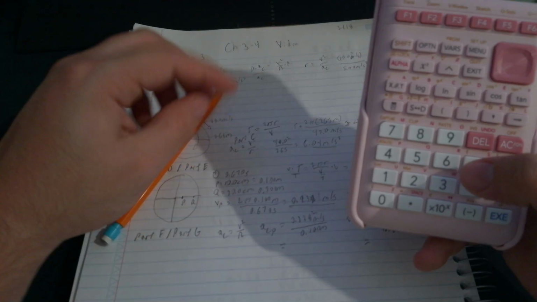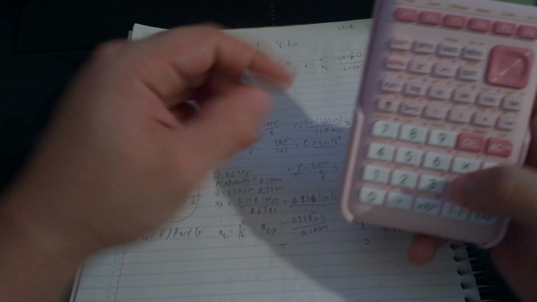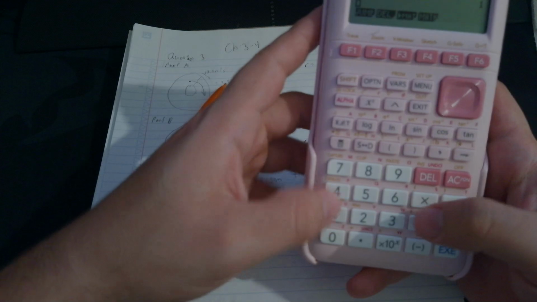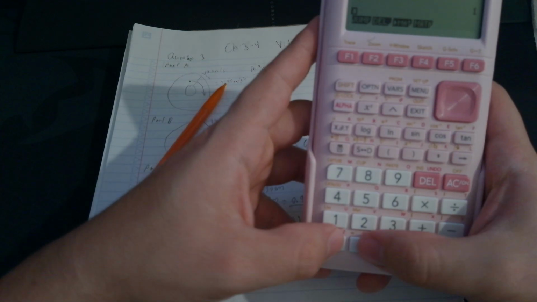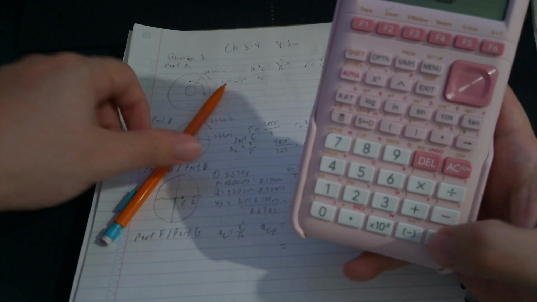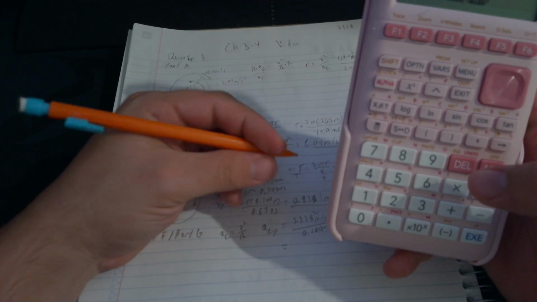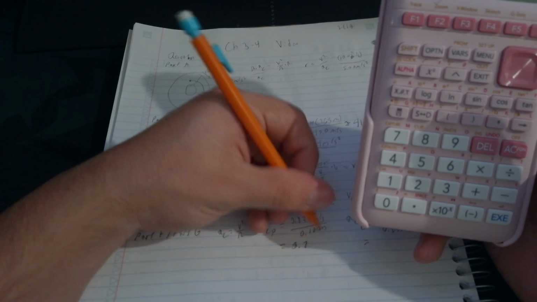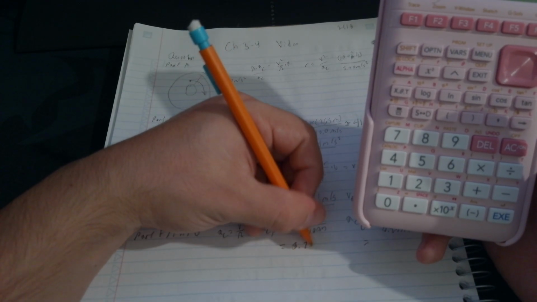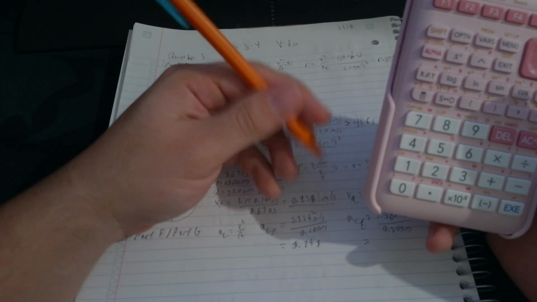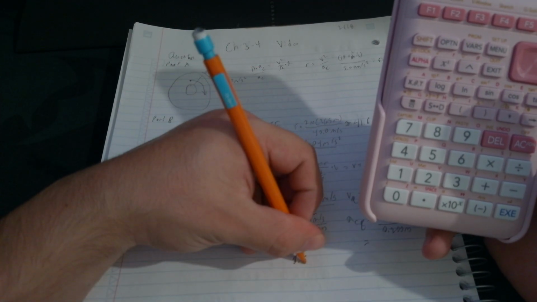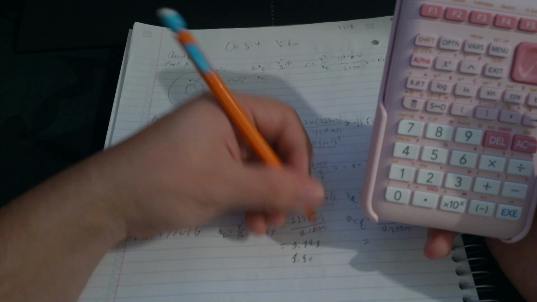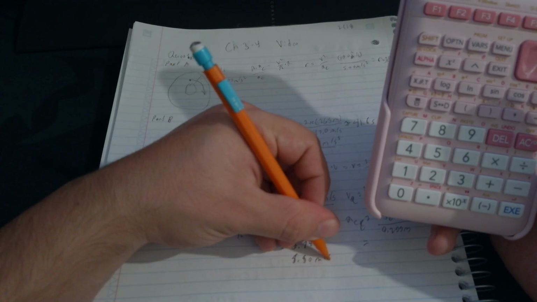So acceleration: 0.938 squared, divided by 0.100, gives us 8.798, which we're going to round to 8.80 meters per second squared.